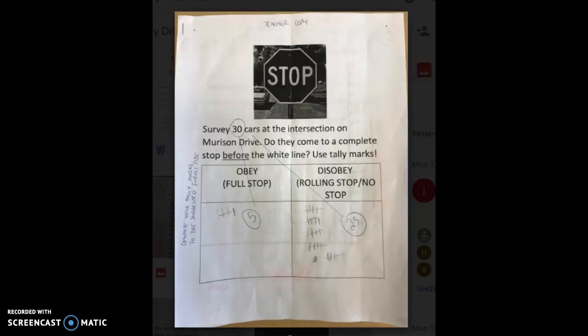Hi parents and guardians, I just wanted to offer up a quick video that will walk you through our key success criteria for our data management math unit. Take a look at the performance task that students completed the other day.